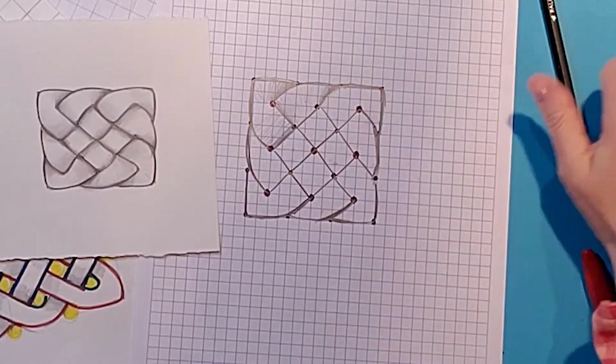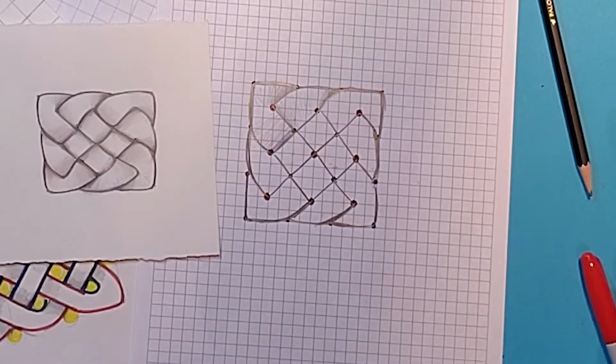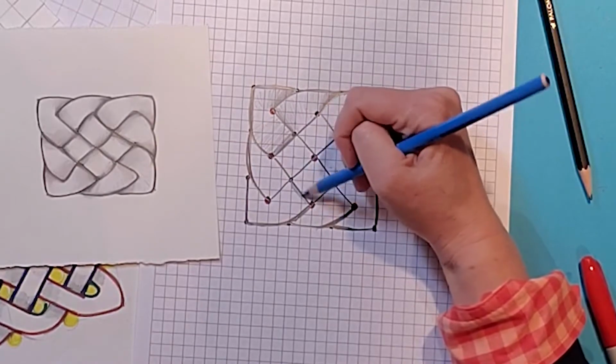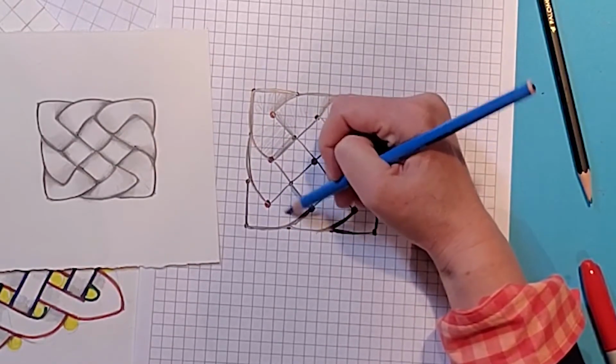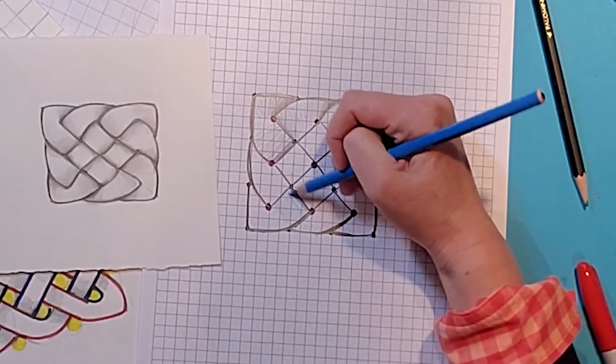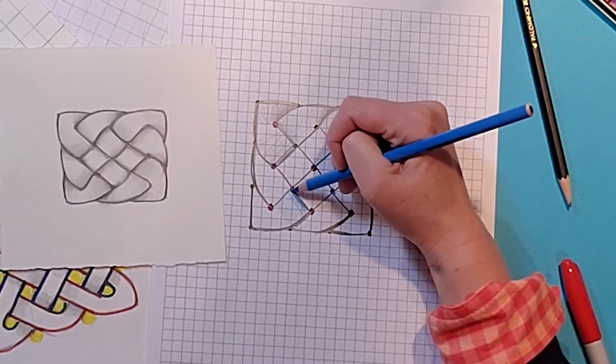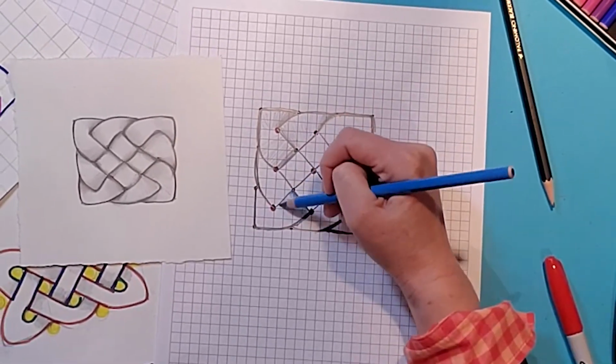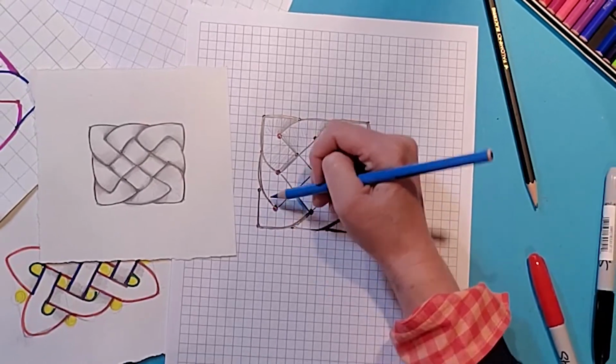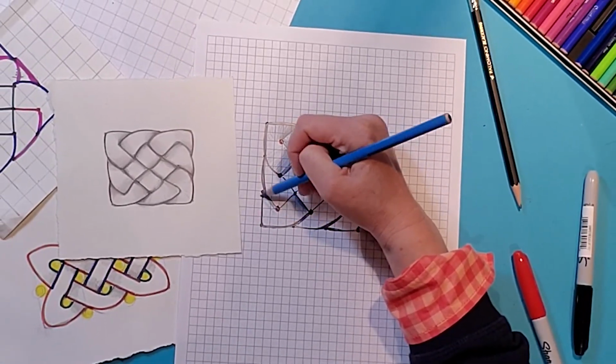Now you can use colored pencils with this if you like. If you have colored pencils, try it out. Let it make it really nice and dark there. And you get the idea.